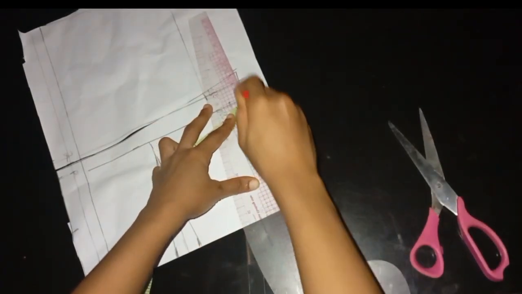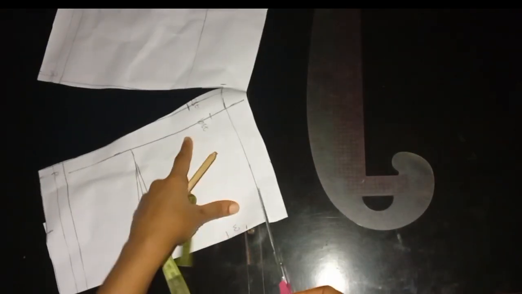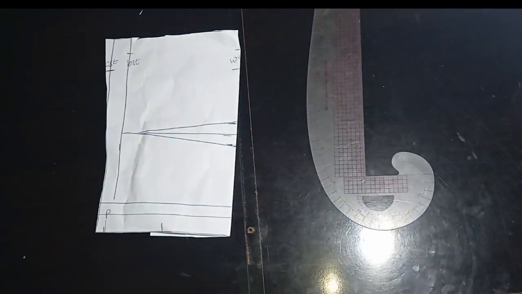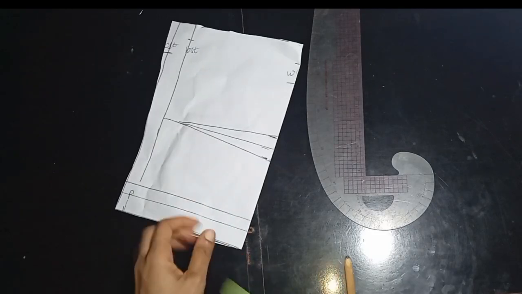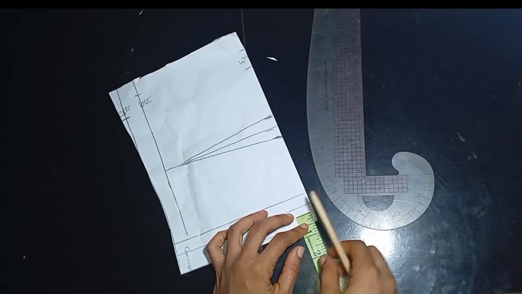And I'll place my ruler to connect at this side. So after doing this, I'll just go ahead and cut out this side of my pattern. So this is what I have. Now to take out the zipper bulge, all you're going to do is mark 1/2 inch from your waistline, and you're going to take this all the way up to the upper part of your pattern.